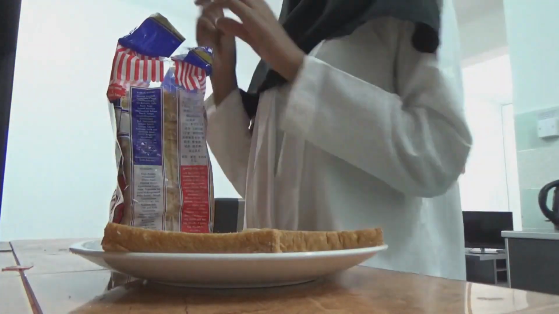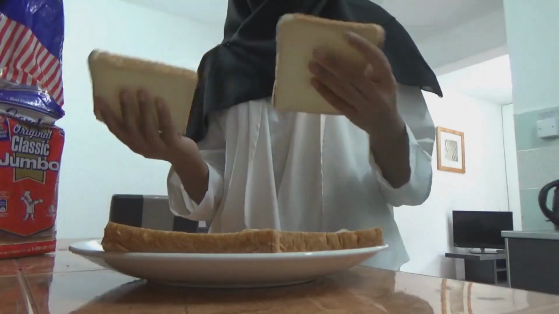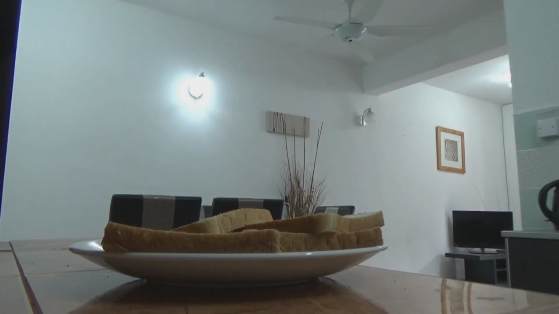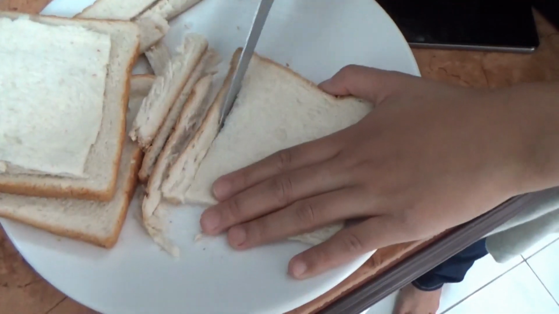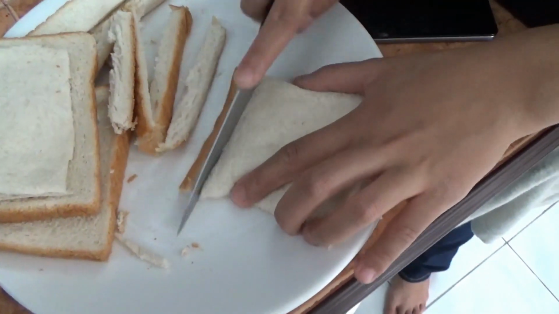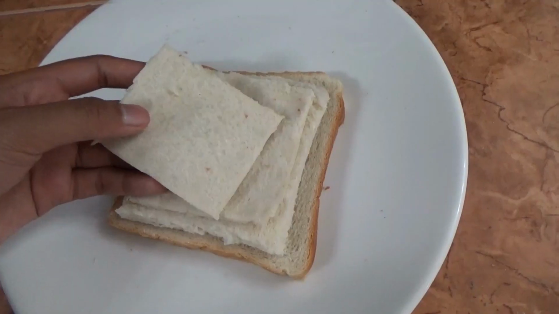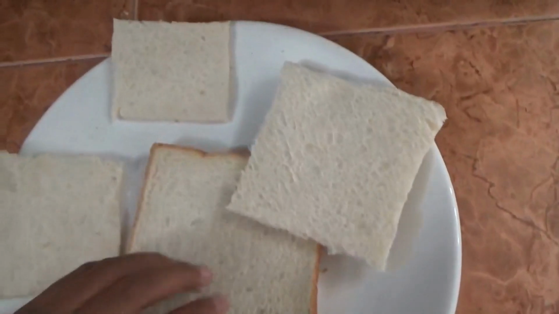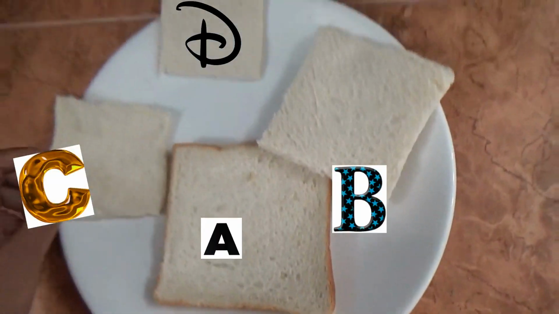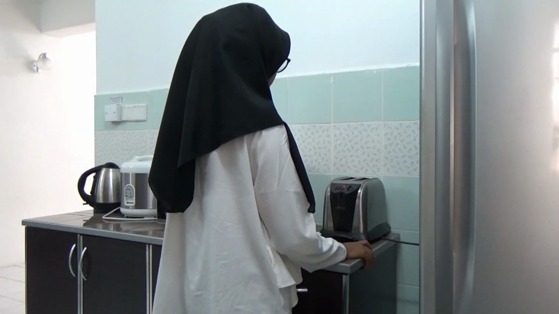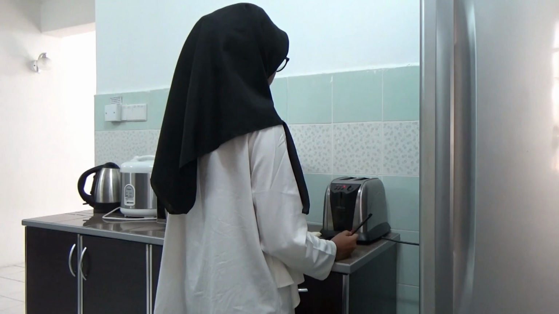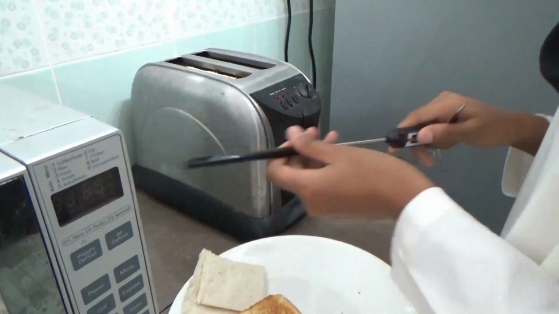Then I did an experiment using bread. I got 4 Gardenia bread and I cut them in different sizes. I'll be toasting them and measure each of the bread's heat capacity. I've also labeled the bread A, B, C and D. And now I'll be toasting one by one and measure the temperature. The power of heat is constant for each bread and also the time, which is 60 seconds.